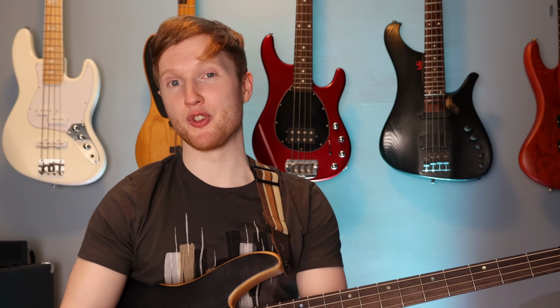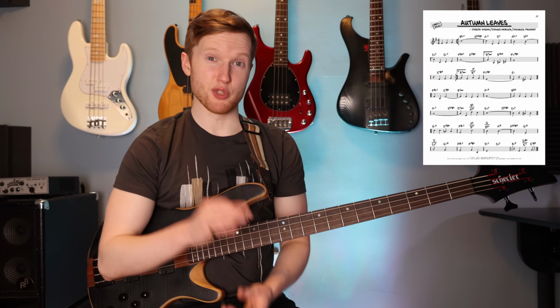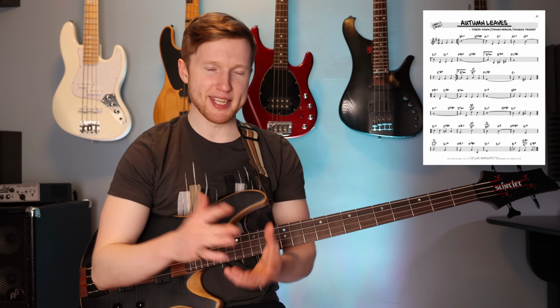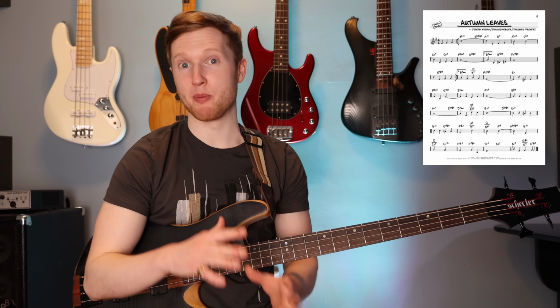So the vast majority of songs, especially in genres like rock, pop, metal, and jazz, use chord progressions, which are also sometimes called chord changes. The chord progression of a song is really important because it kind of dictates what each band member should be playing at any given moment, except the drummer, who can kind of just do whatever they want.